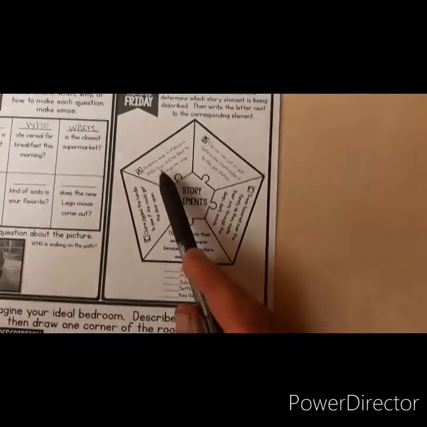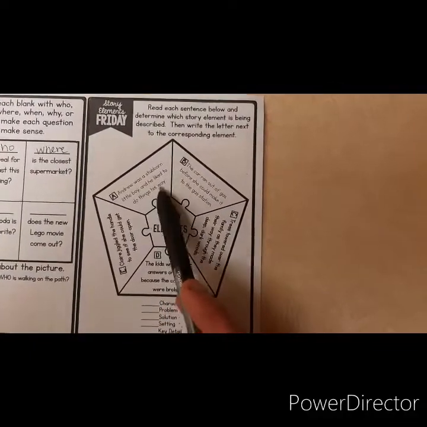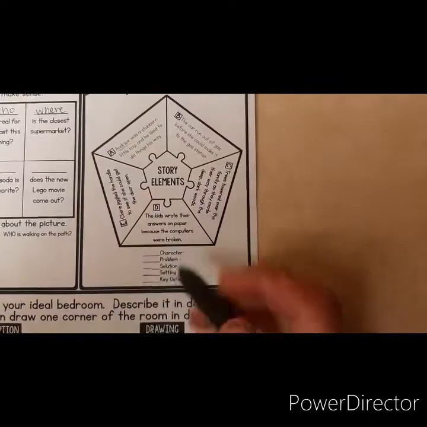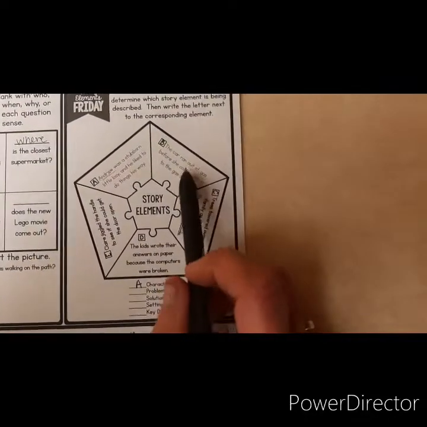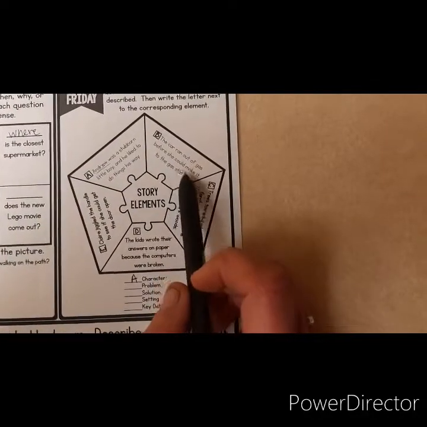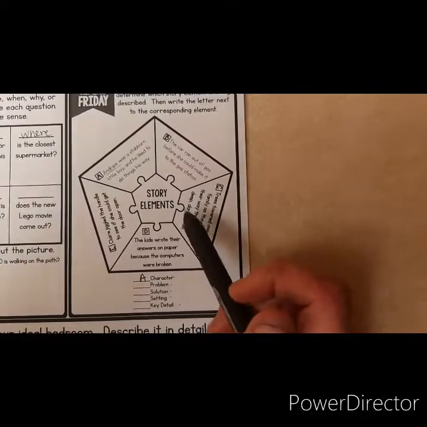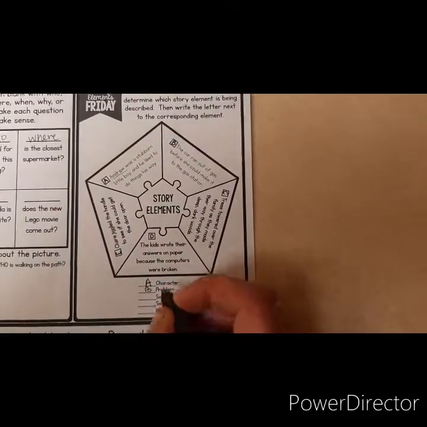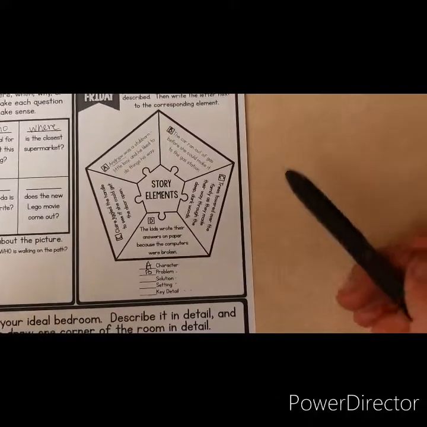So I'm going to start by reading A. Andrew was a stubborn little boy, and he liked to do things his way. Well, that's the character. Andrew is the character, and they're describing him. I'm going to put A right here. B. The car ran out of gas before she could make it to the gas station. That seems like a problem, so maybe I'll put B here. I can always go back and change my answer, but running out of gas seems like a problem.